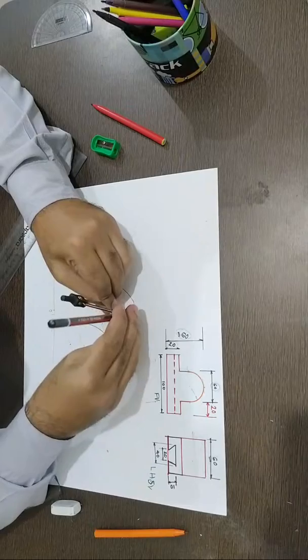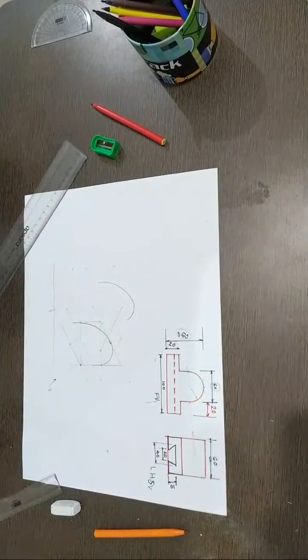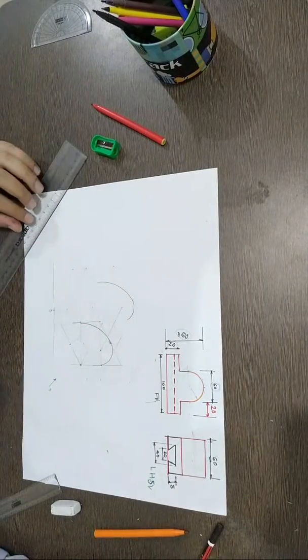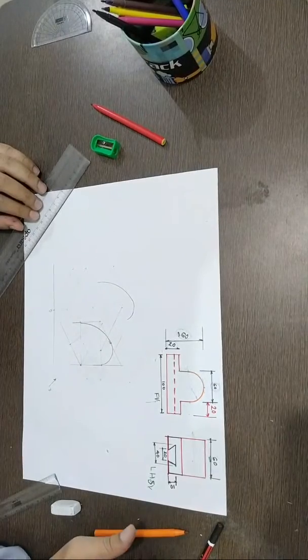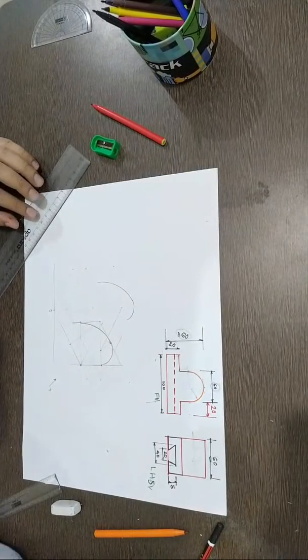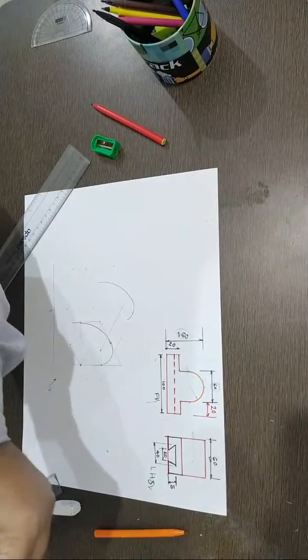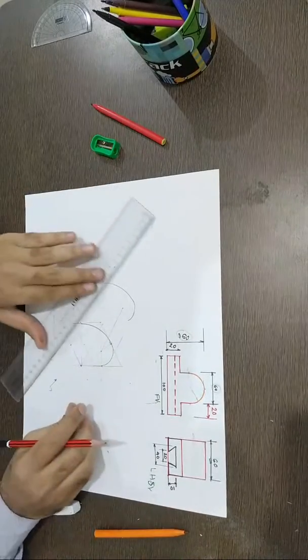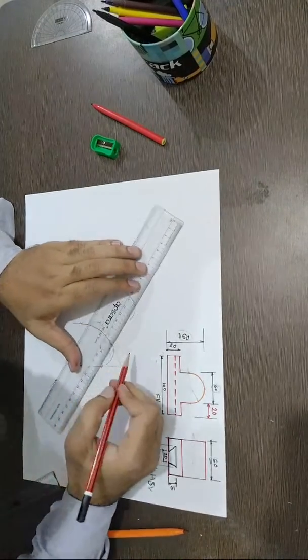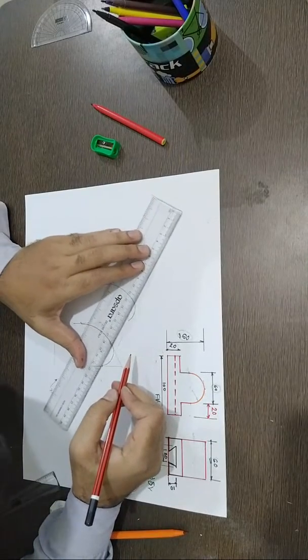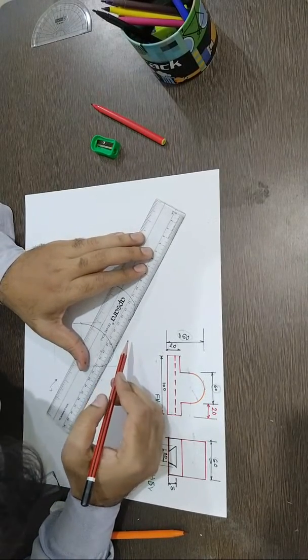Again, don't complete it fully, just a very small portion. Now draw a tangent, that's it. Tangent means exactly parallel to the width, as it's a surface.